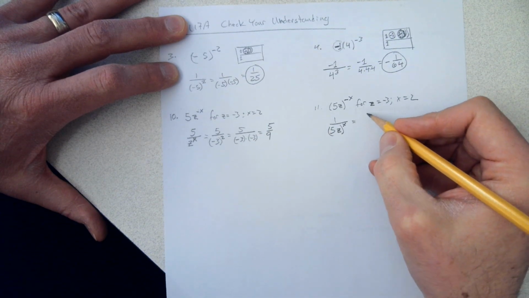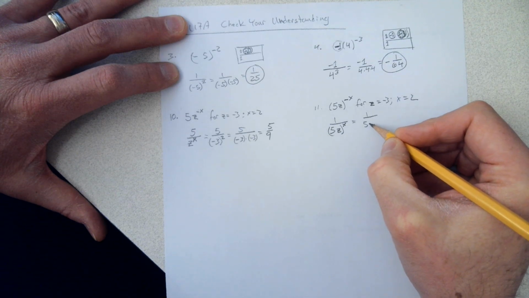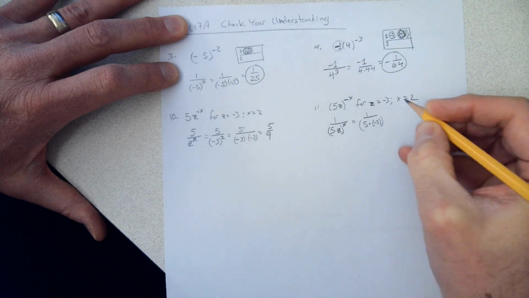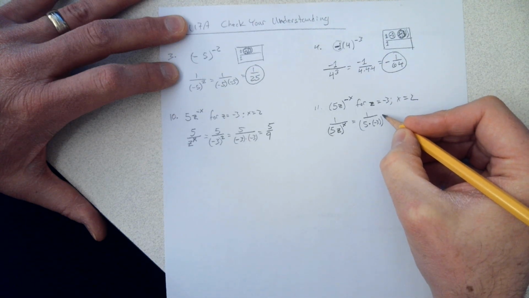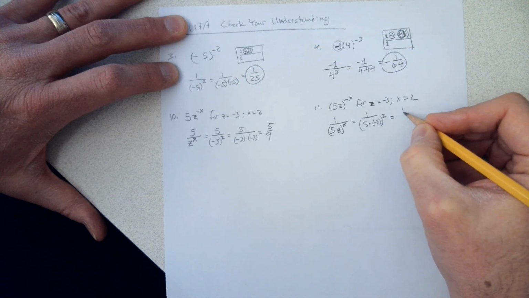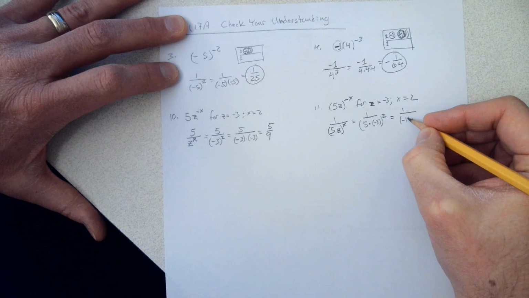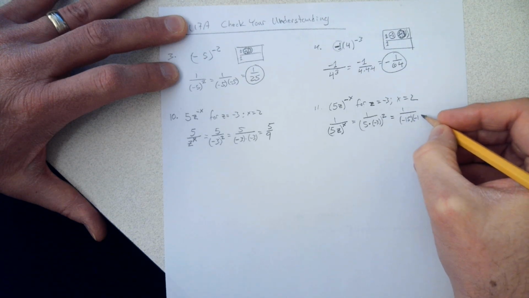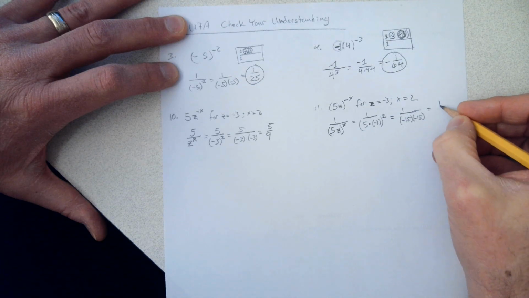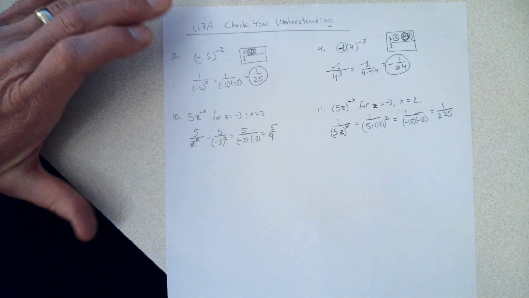And so putting my numbers in here, I get 1 over 5 times -3, and then that is raised to the 2 power. So that's 1 over 5 times -3 is -15. So that's -15 times -15 is 1 over 225.